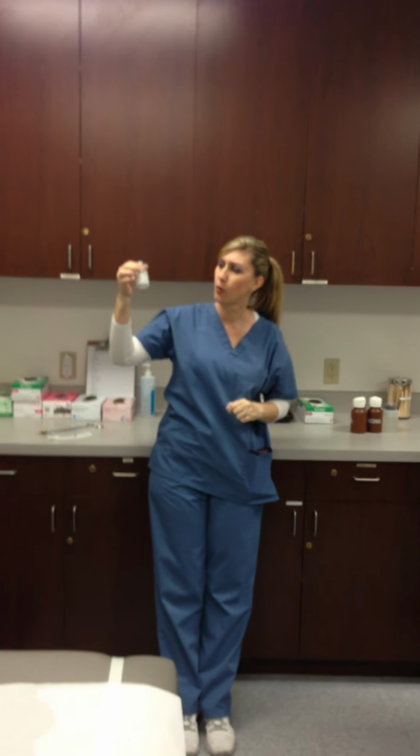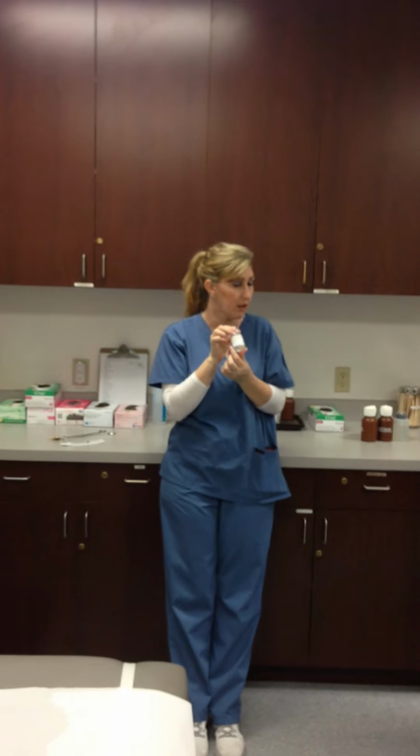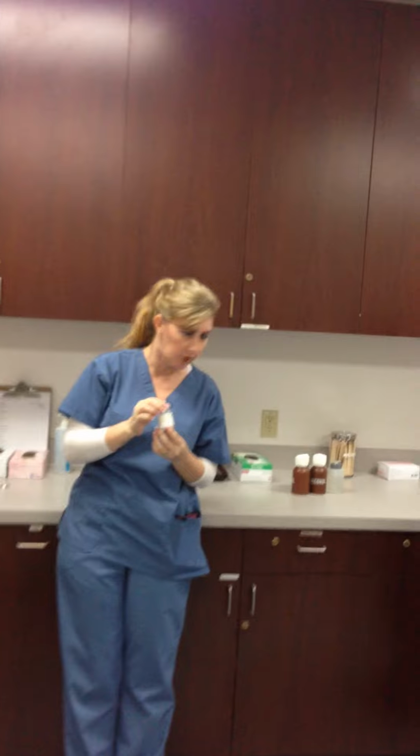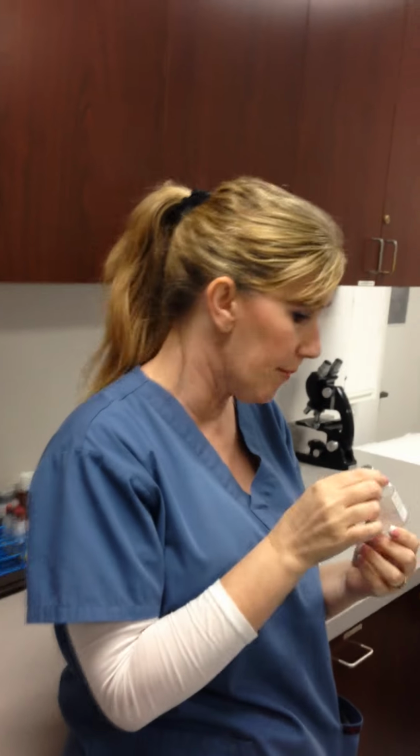Okay, so here we have our medication vials, right? Of course, this is just water, as you guys know. So on your medication, what you're going to be looking for is the name of the medication that you're giving, because your doctor has ordered it, okay? Doctor orders 250 milligrams of amoxicillin, okay? So you're going to go ahead and pull out your amoxicillin or whatever it is that your doctor has ordered, right?